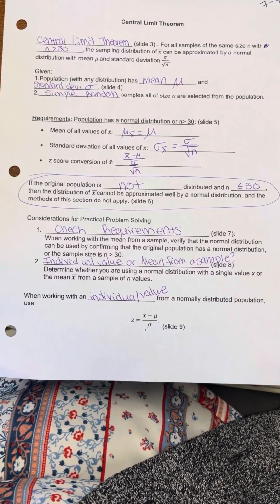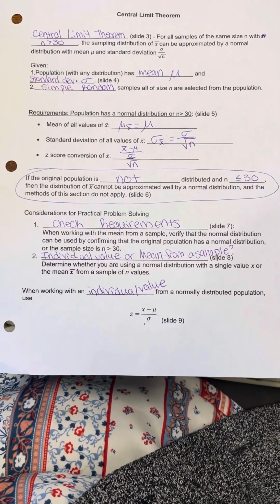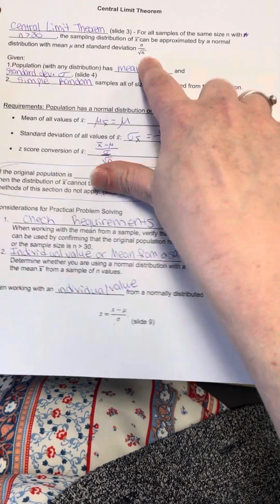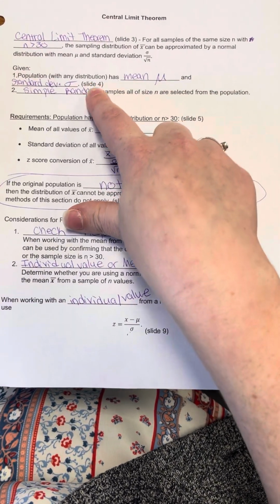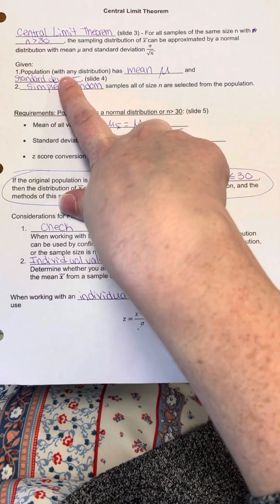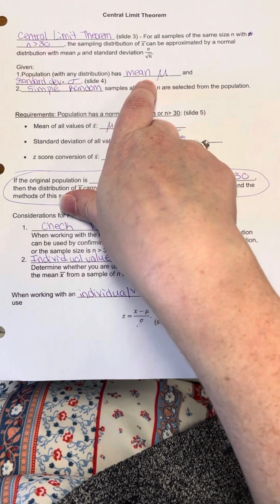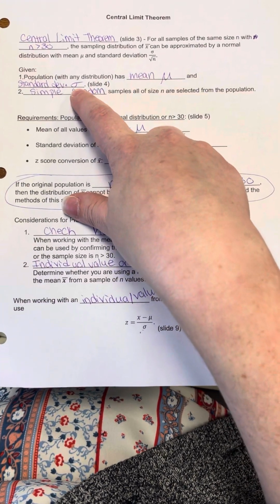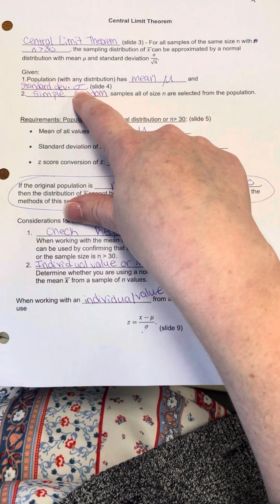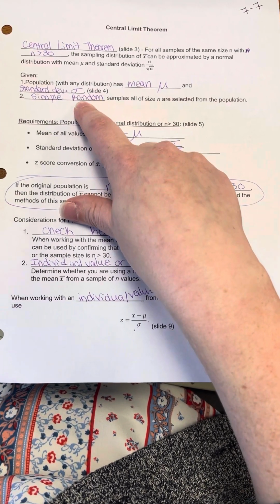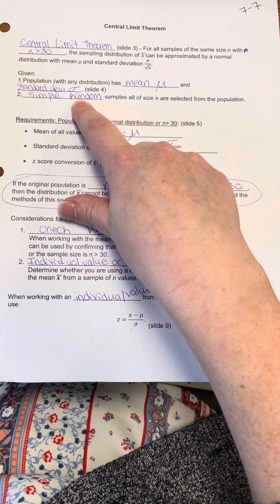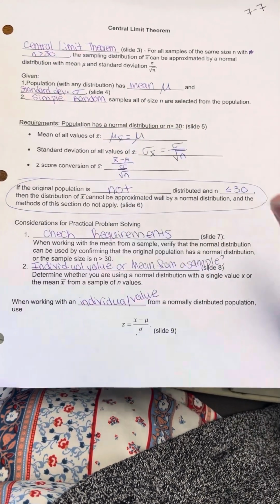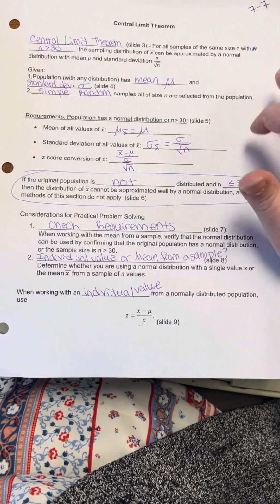But if you do, your standard deviation has to be the original standard deviation divided by the square root of the sample size, okay? So you need to have certain given pieces of information. The first given is that the population with any distribution has a mean of mu. So the mean doesn't change, and the standard deviation will only change if you consider some sort of sample size. And that simple random samples have been taken. So the simple random samples isn't as important, so I'm going to skip on.